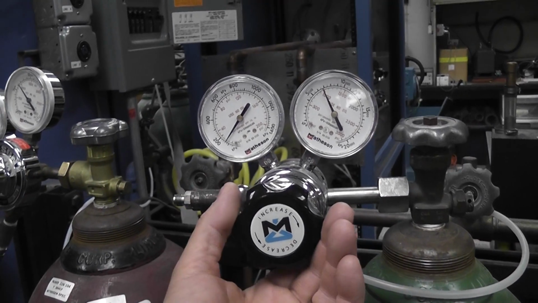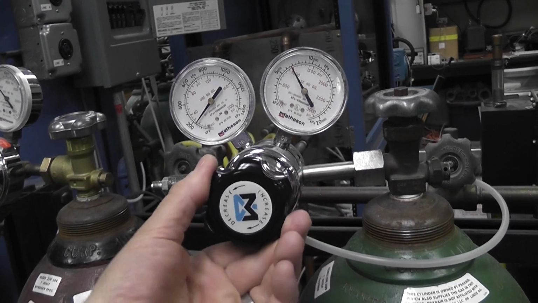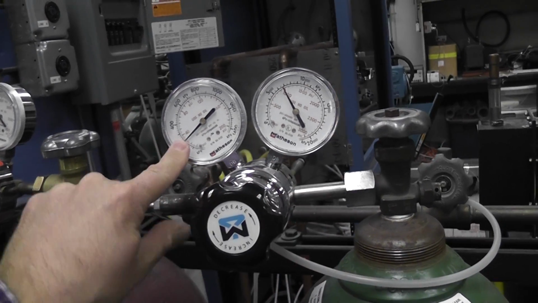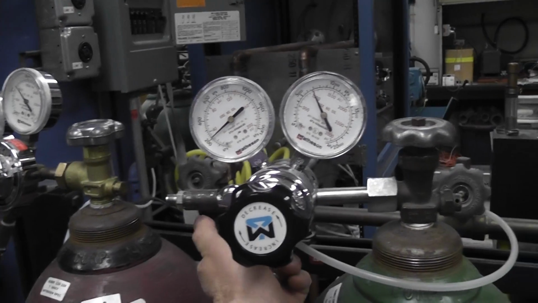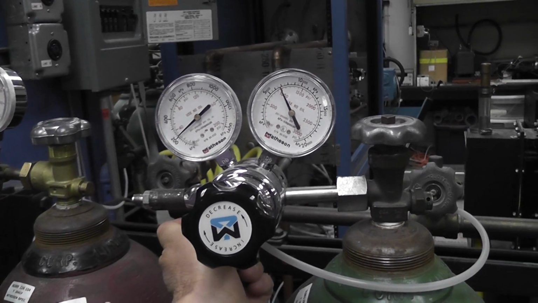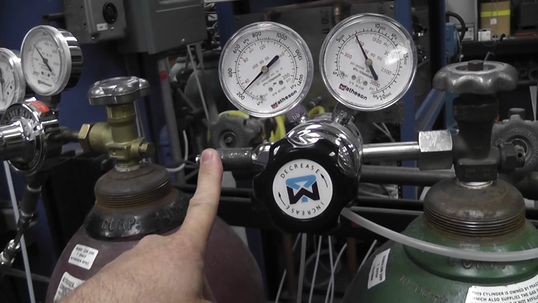So this valve controls the pressure here. And as you can see, when I turn that up, it's going to bump it up to 30 psi, okay? But it's not flowing right now. So it really needs to be flowing with all the resistance in place. And I currently just have it going to the atmosphere here, okay?